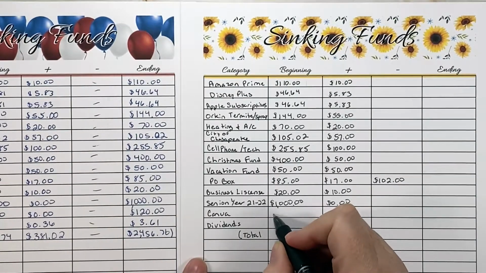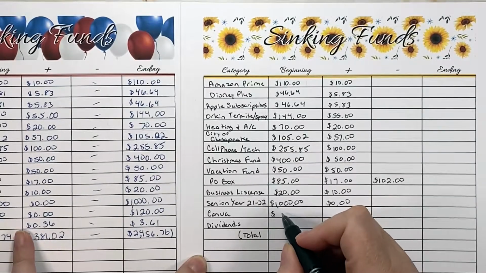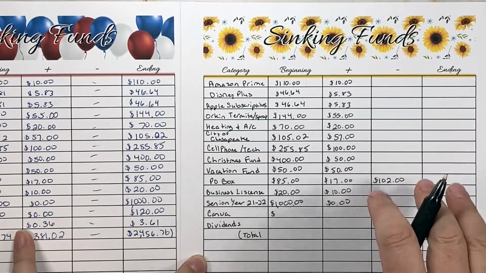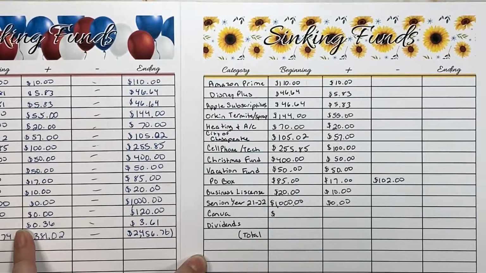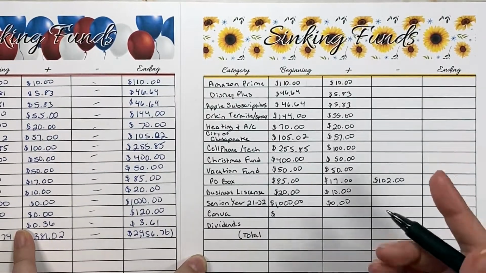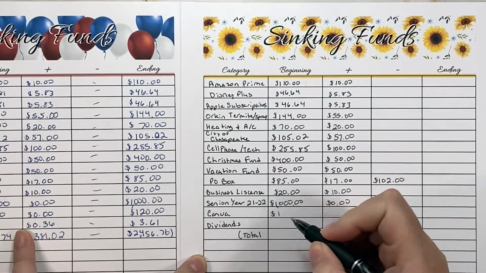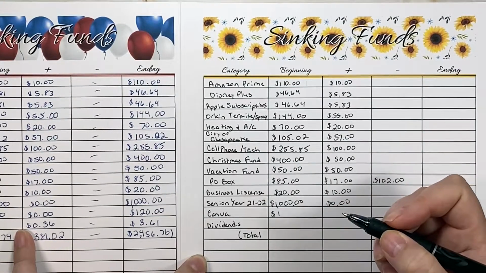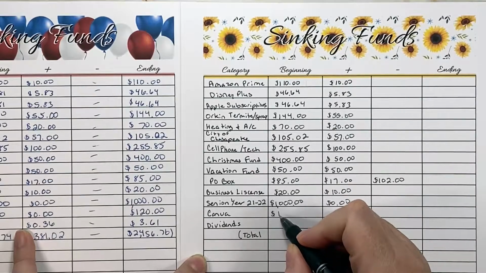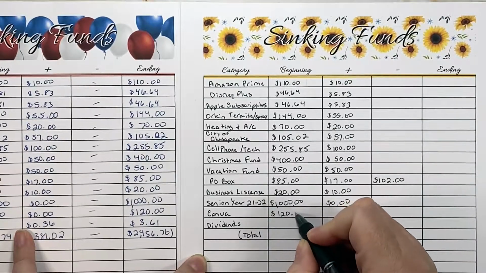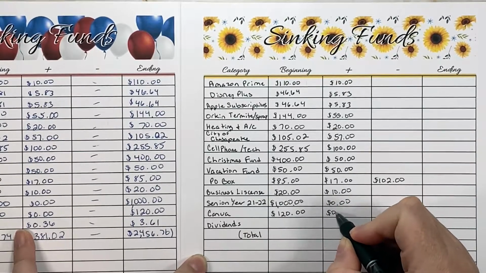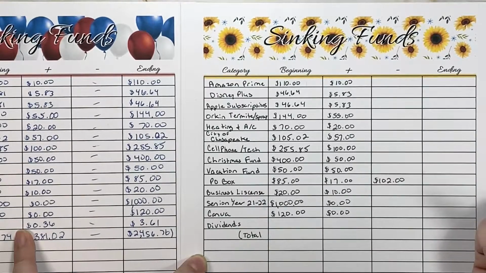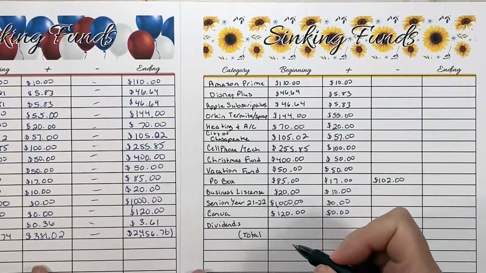And then Canva for where I do my actual budget sheets and create the PDFs and then upload them to Etsy and things like that. It's all done in Canva for me, and I really love that. I do my thumbnails, I do YouTube, and all kinds of things in that. So $120, and that's fully funded.